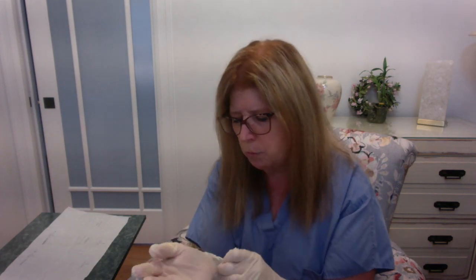Okay, so I'm going to remove these gloves and I'm going to open up a wound care kit. And I'm going to show you the pieces inside the wound care kit. First of all, when you're using any type of kit, I want you to make note that on the front of the package, there will always be a list of everything that's inside the package. So if you need something else, you're going to bring it with you along with your kit.